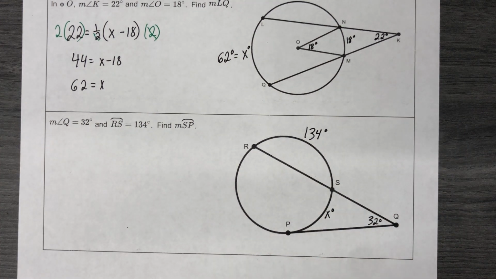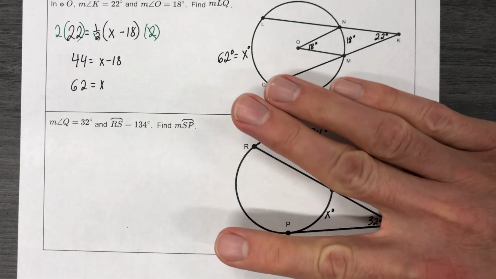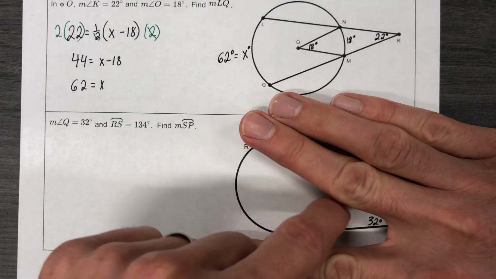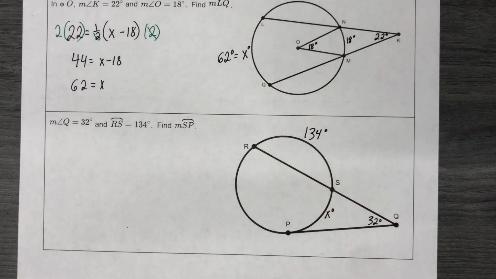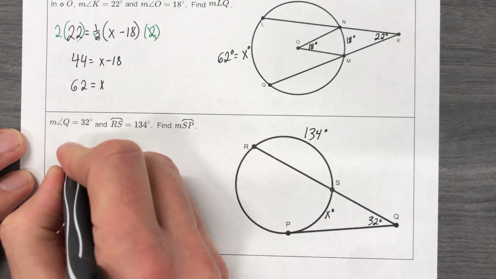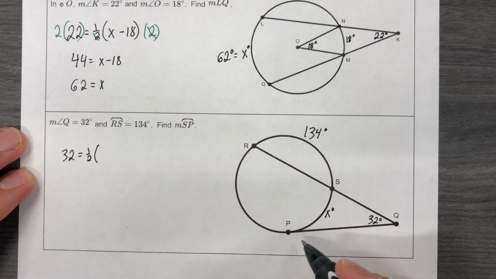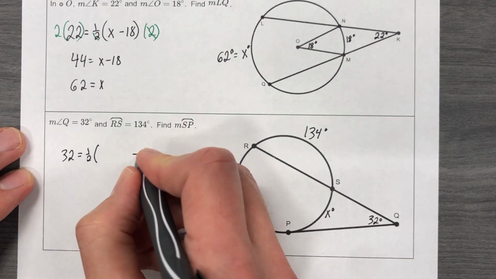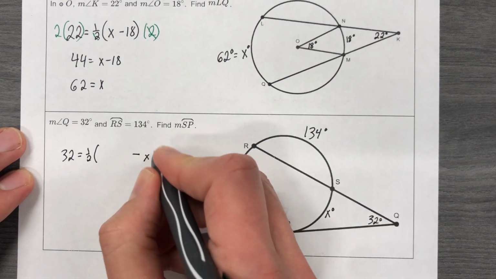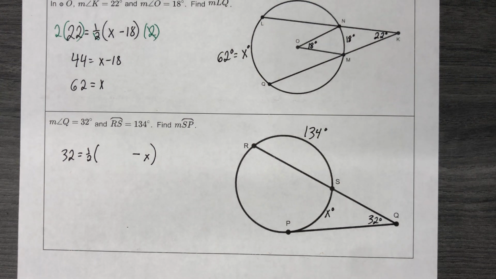Now, again, a minute ago, I said it's going to be one half this minus this. And okay, fine, let's go. 32 is one half of something I really don't know that they didn't ask for, minus X. And I'm looking for X, but I have another gap.